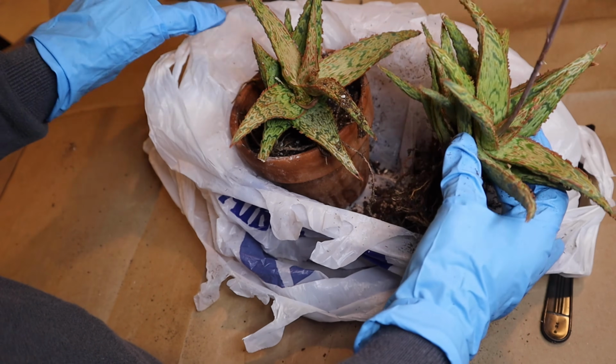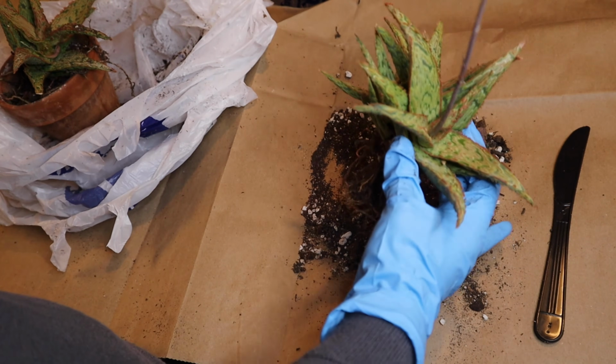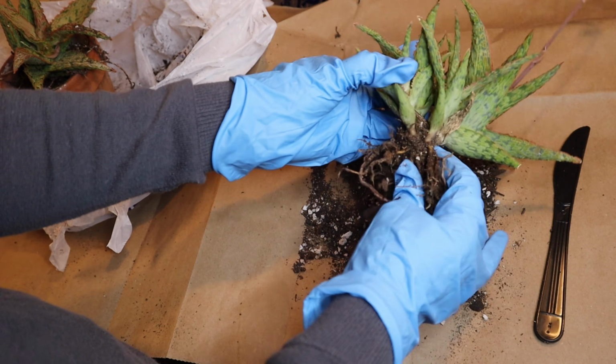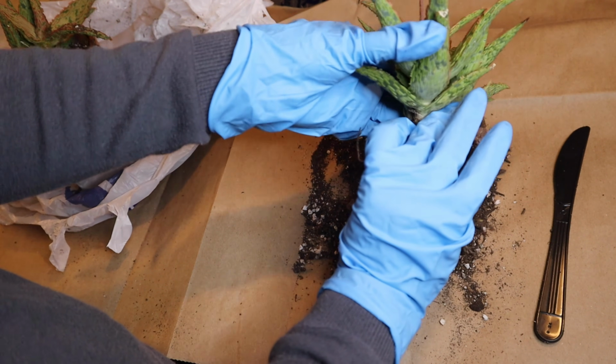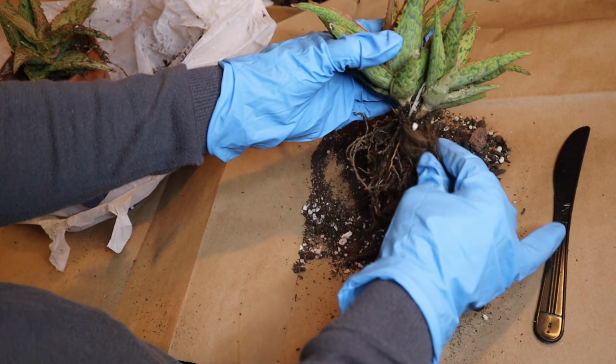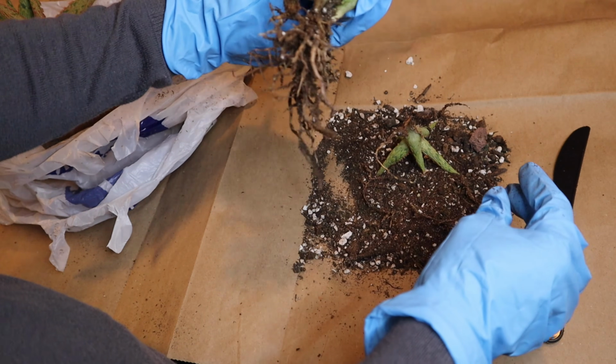So this other one, I'll see. I think it looks clean, but I'm going to wash it all off, even the soil. Soak it in the miticide solution for a few minutes, and then I'm going to plant this up.